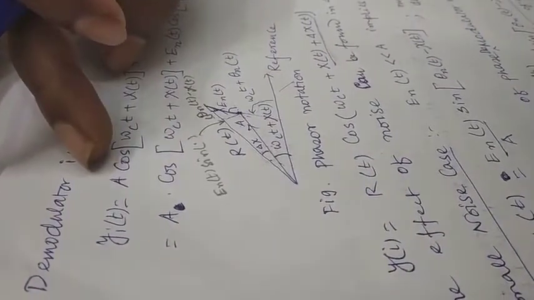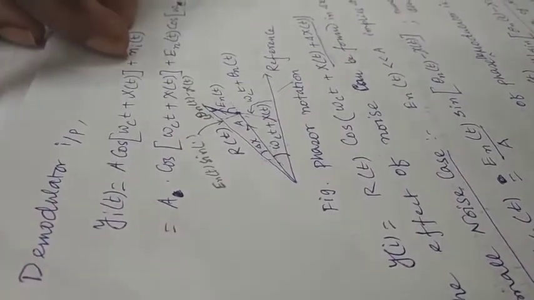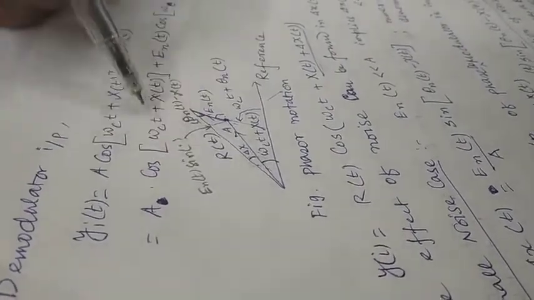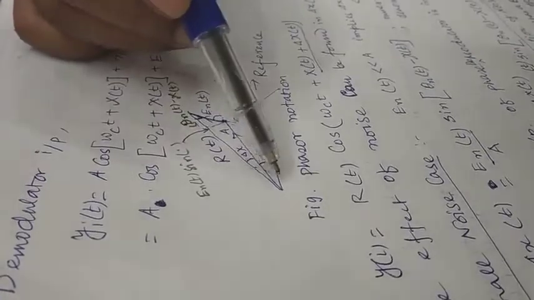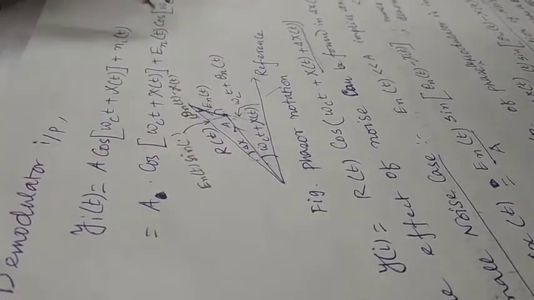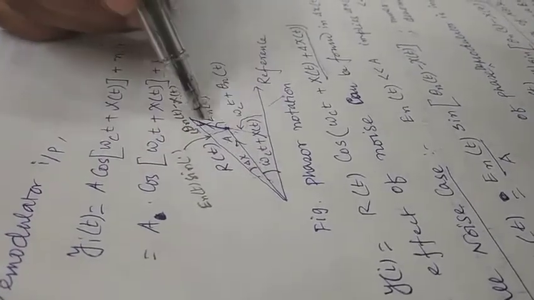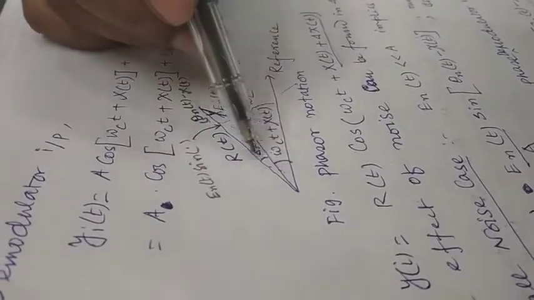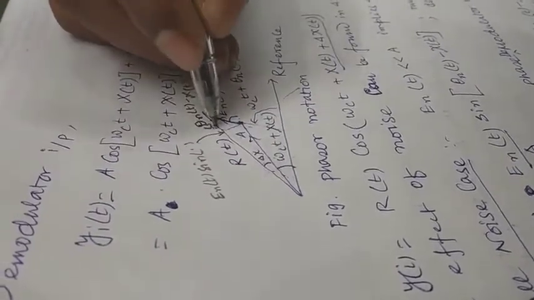Now write the expression of the demodulator input. y_i(t) is A cos(omega_c t plus psi(t)), that means the FM modulated signal, plus the noise, and this is how the phasor has been drawn. Here we are showing A, and the noise part E_n(t) has been shown here. The resultant signal is shown here.